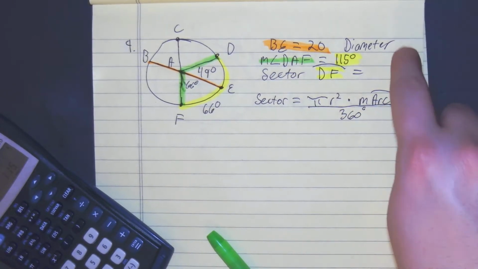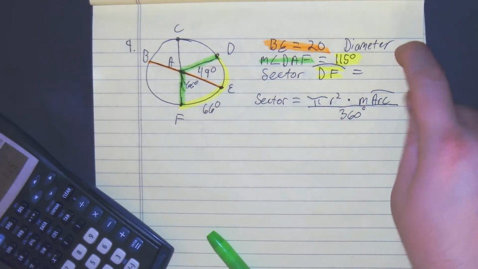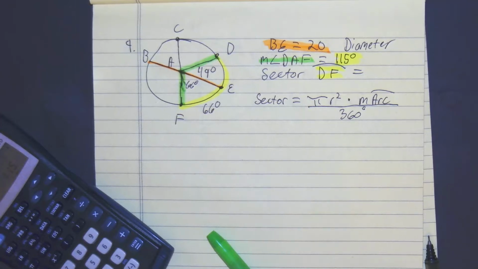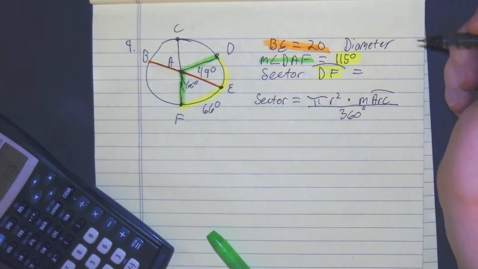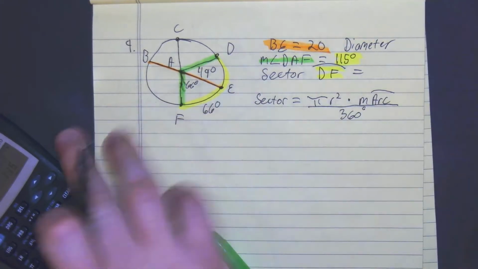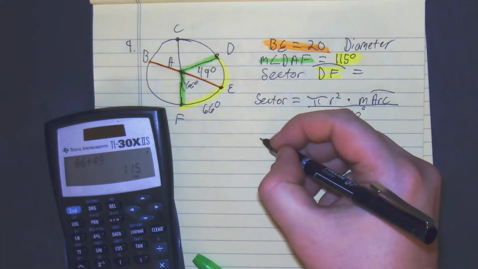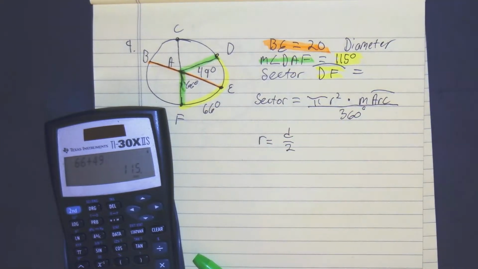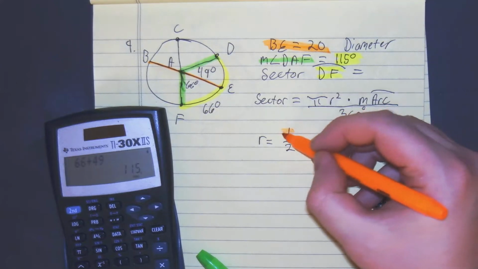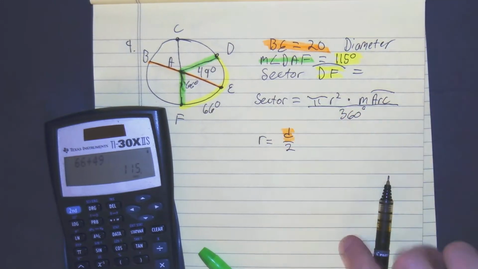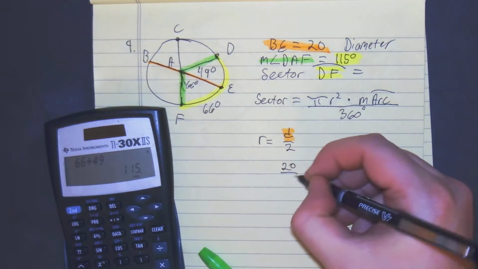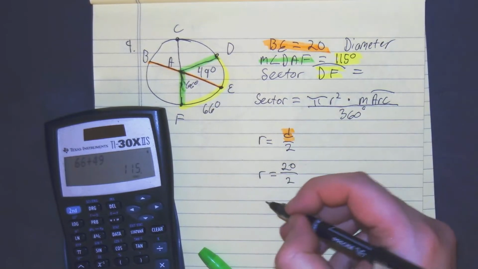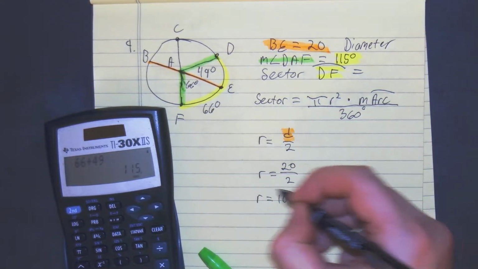Okay, we got an issue. We have a diameter. So in order to get half of it to get it to be a radius, so that's 20, just divide it by 2. Remember, our radius is equal to diameter divided by 2. So our goal is to plug this 20 in. I'm just doing it so you have a visual of what I'm doing. Therefore, our radius is equal to 10.